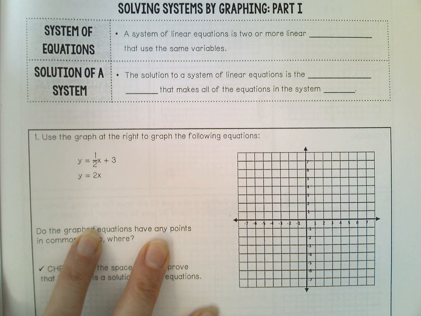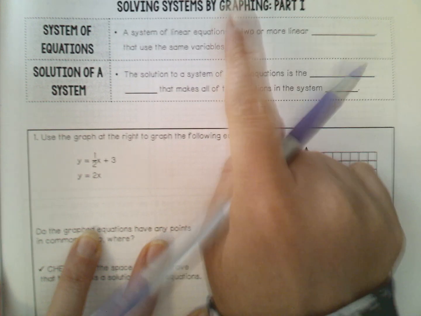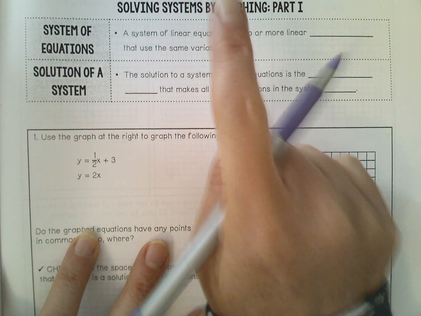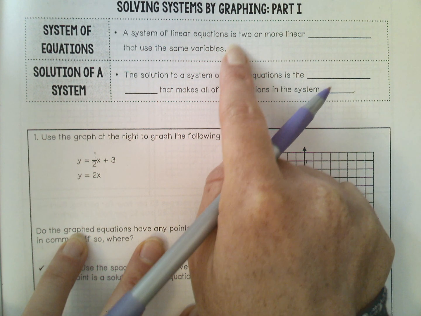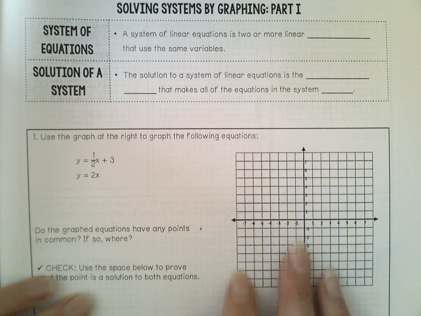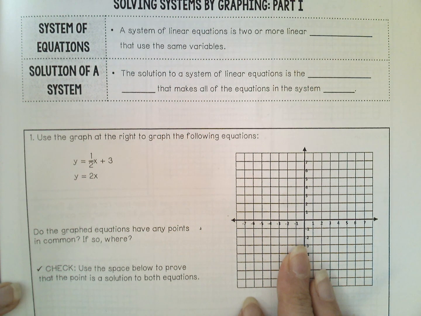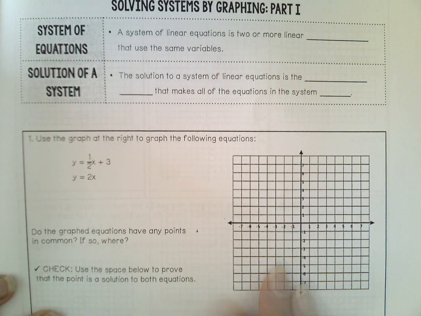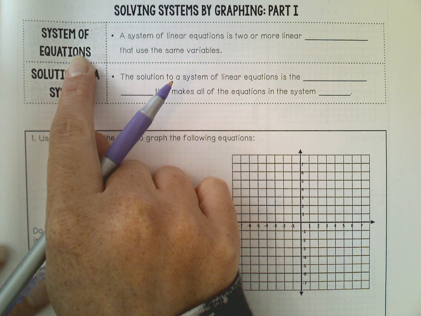So we are going to spend this week talking about systems of equations, and we're going to talk about it graphically. So we're going to get into part 1 today. We're going to do part 2 on Thursday. So what is exactly a system of equations?